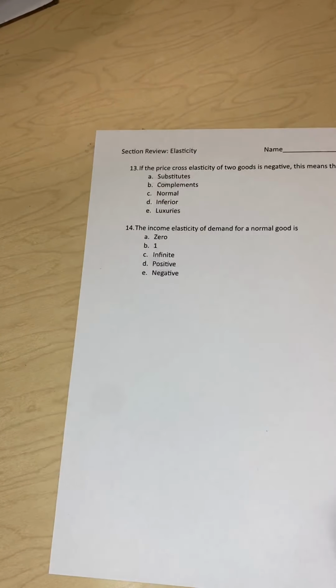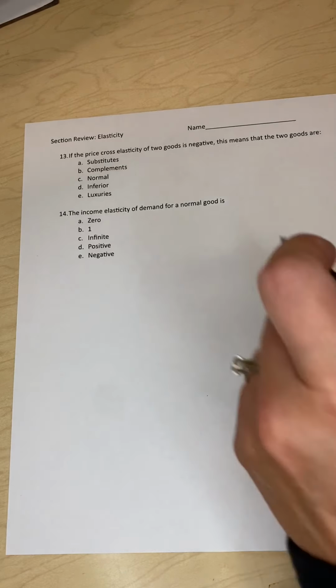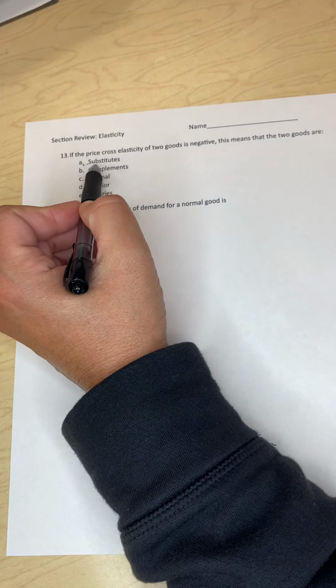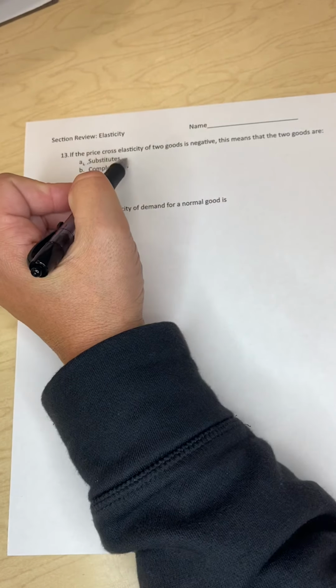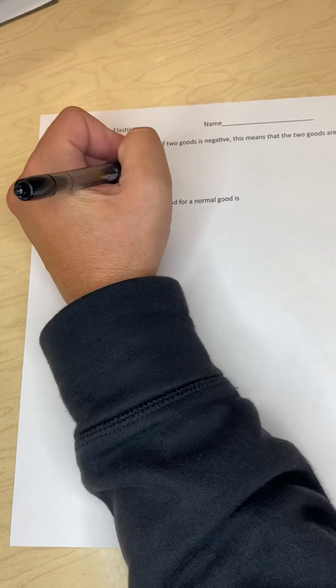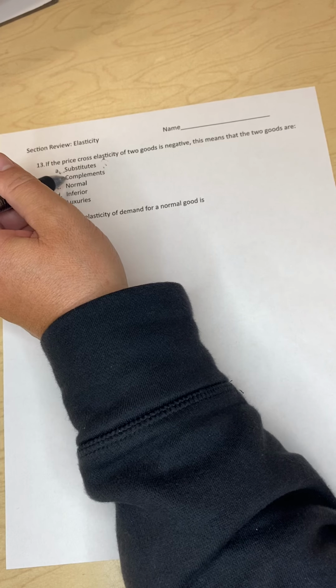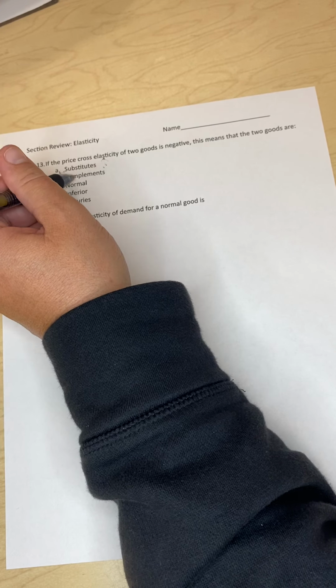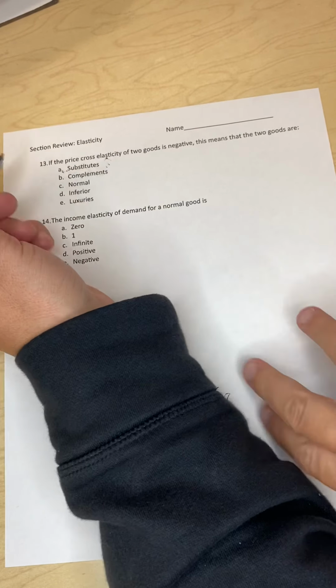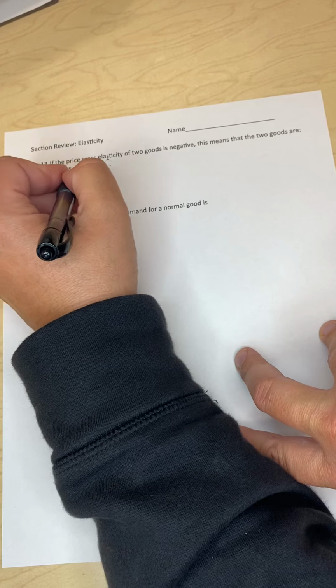And then on the last page, we have 2 more questions. If the price cross elasticity of 2 goods is negative, that means they are moving in opposite directions. They are going to be, oh, I'm sorry, they will be complements, because if the price of peanut butter goes up, you are going to be less likely to buy jelly. So that would be a negative. So that would form a complement.